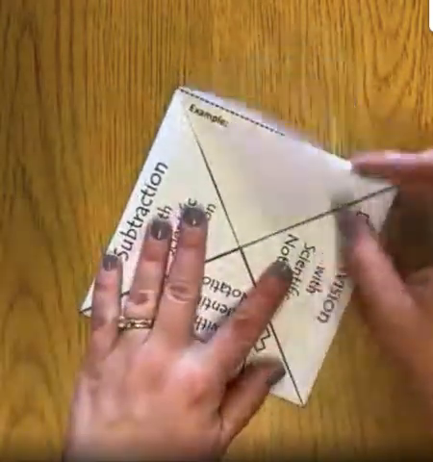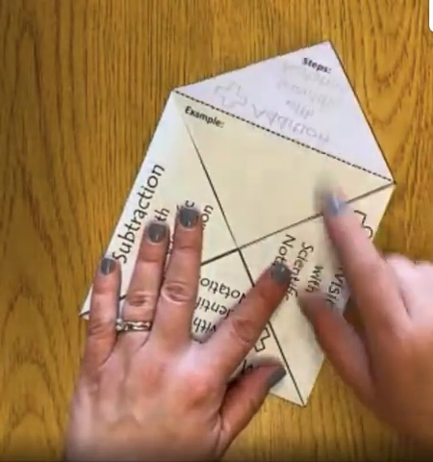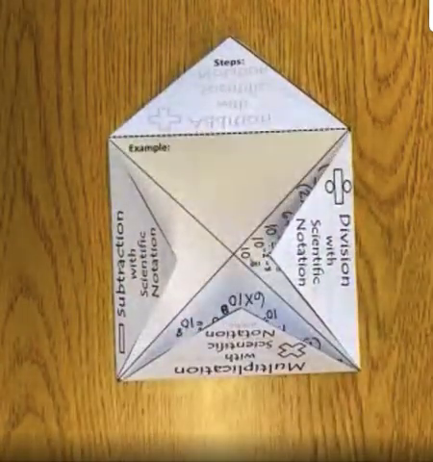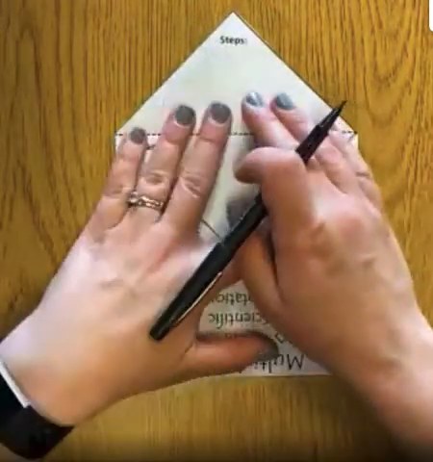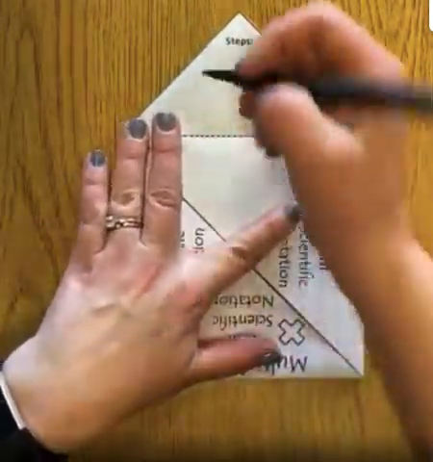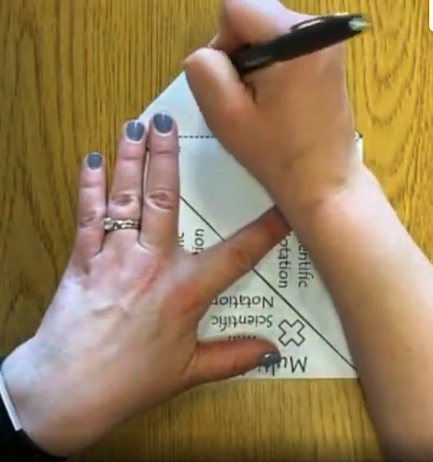I'm going to focus first on addition, okay? So with addition, we're going to write some steps down. If you need to, you can pause the video so you can set up your notes if you have not already done those. But steps for addition with scientific notation.